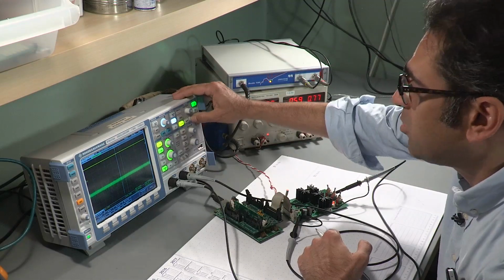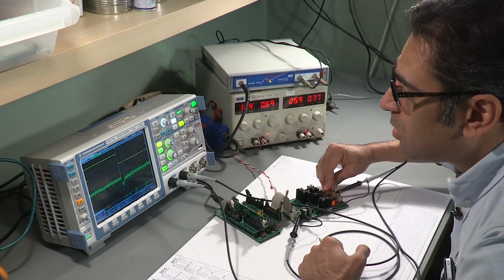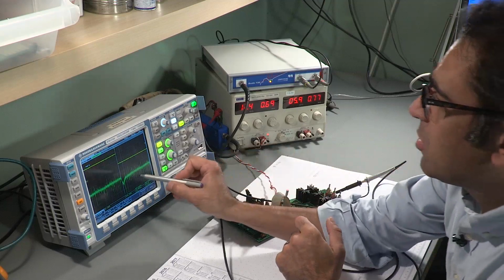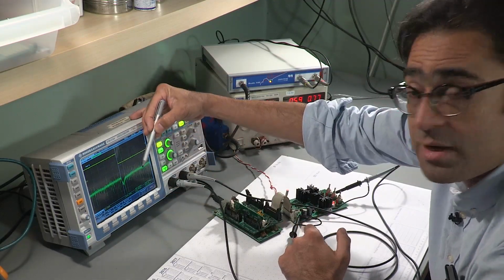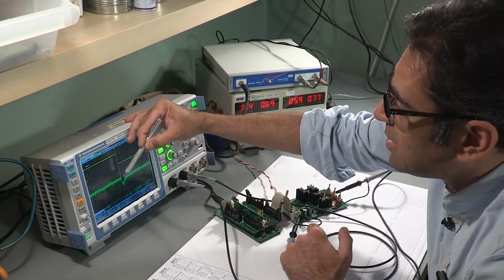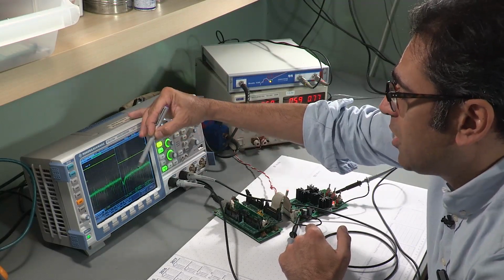So if I just change the mode so that it actually grabs one, you can see right now that you have got this beautiful transient here. You can see that there is no ringing. That means that I've got plenty of phase margin, and you can see that it dips a little bit and then it moves back up again.